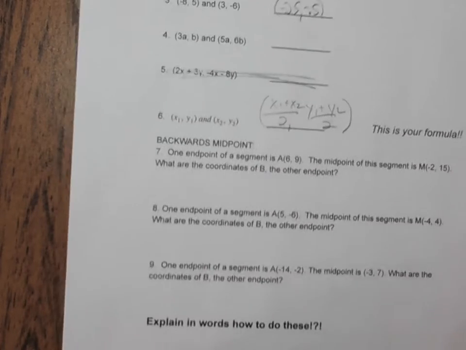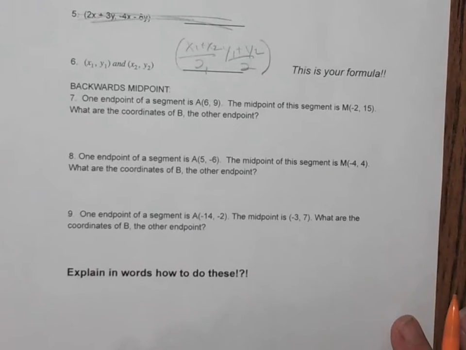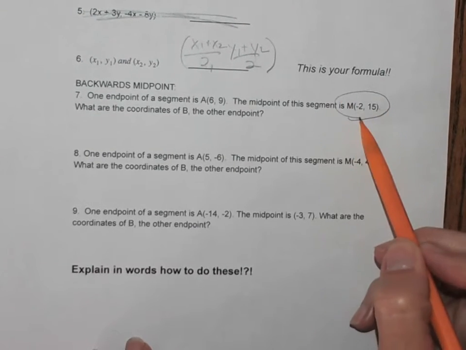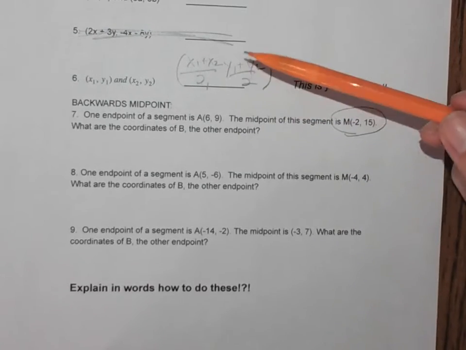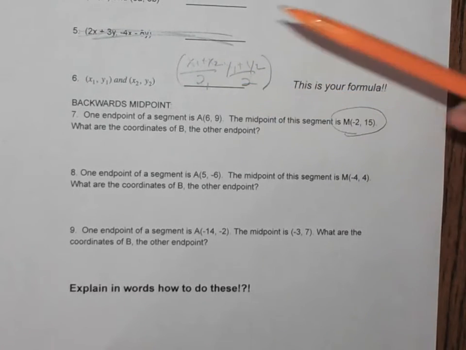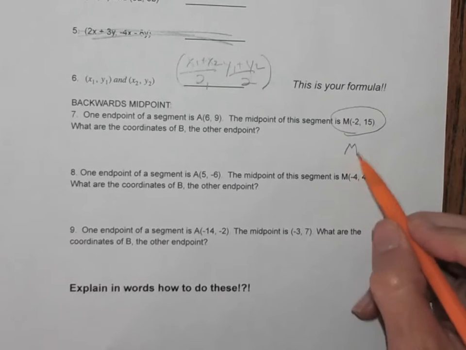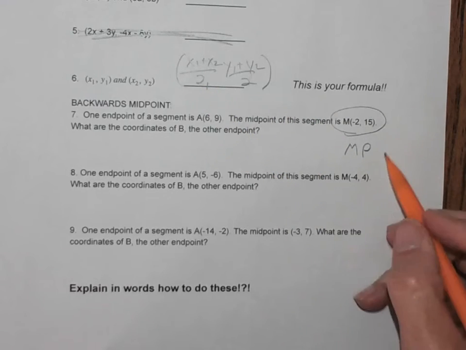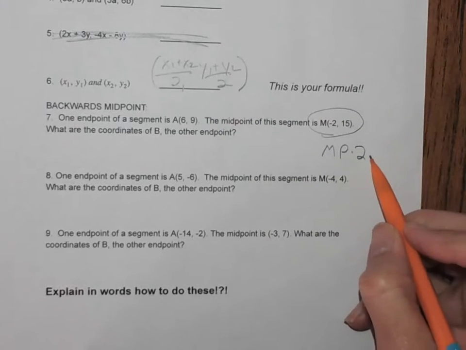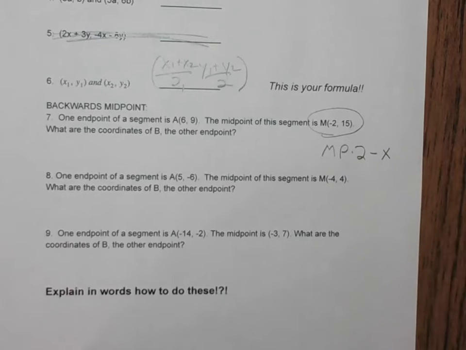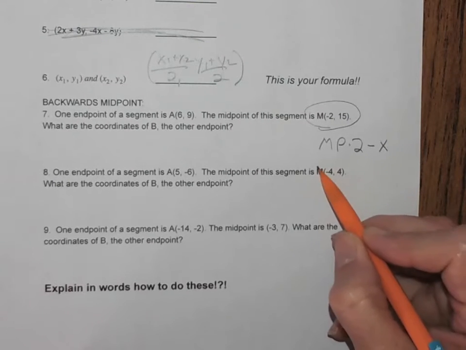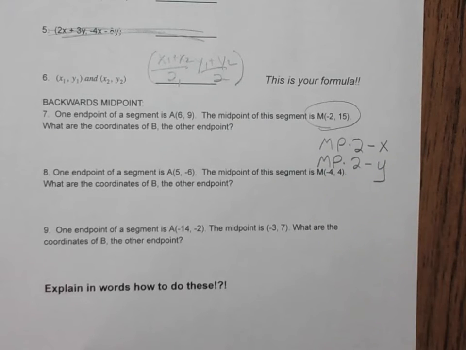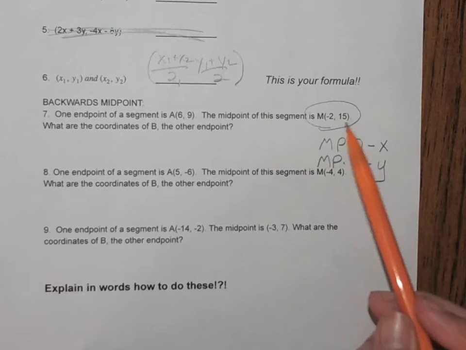Now, when I'm doing the problems backwards, I'm going to do the formula backwards. So this is the midpoint. Here, when I did these, I added the x's divided by 2 to get my midpoint. This time I'm going to start with my midpoint, and I'm doing the formula backwards. So instead of dividing by 2, I'm going to times by 2, and then I'm going to subtract the x-coordinate that I know. To do y, I'm going to do the same thing. I'm going to take the midpoint times 2 and subtract the coordinate for y. So I'm doing it backwards. So let's start with this one.